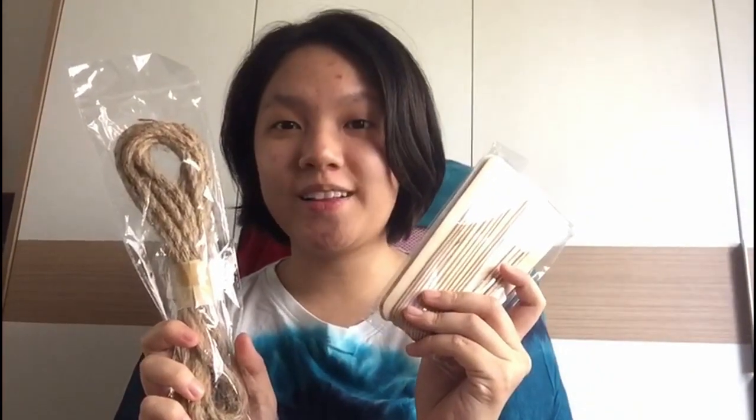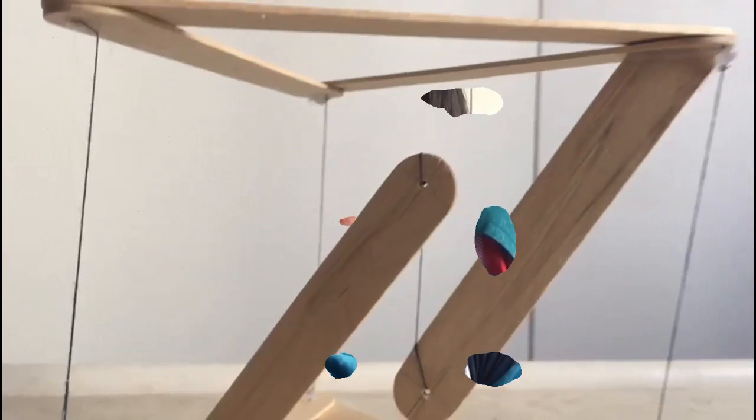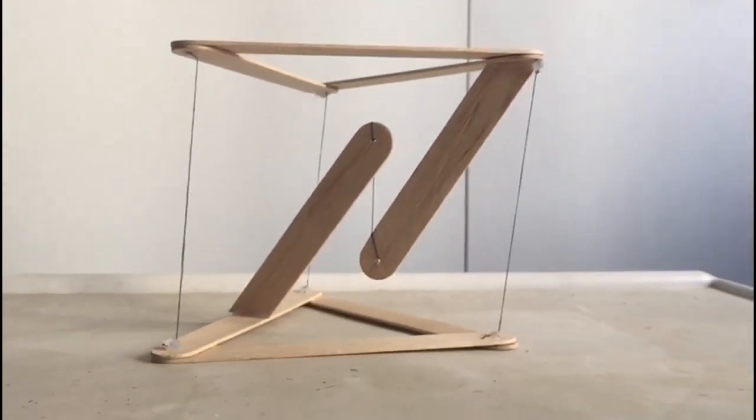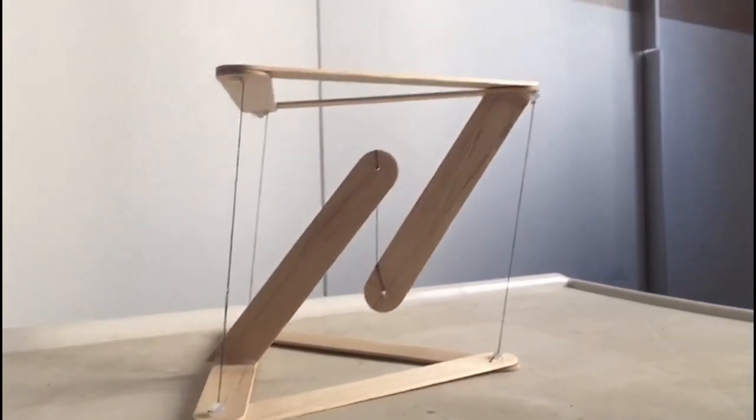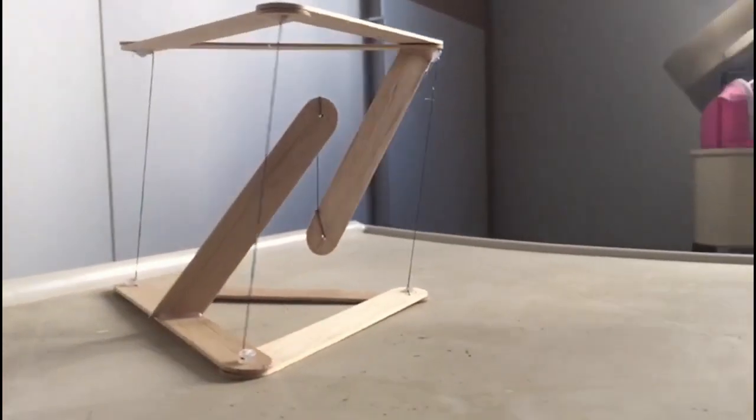Can you actually make a stable structure using just strings and sticks? Well, actually you can. That is why in today's video, I'm going to explain about a tensegrity structure.